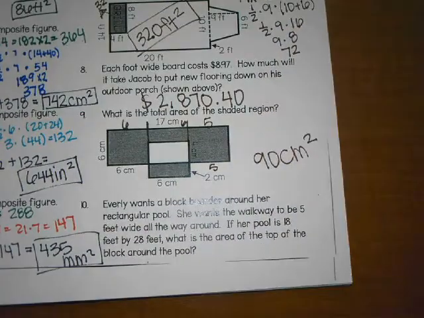Questions? Because I know that this can be very tricky, very complicated. I feel like you guys get the concept, but we just make those mistakes here and there. Does that sound about right? Yeah. Okay, I'm going to stop my video.